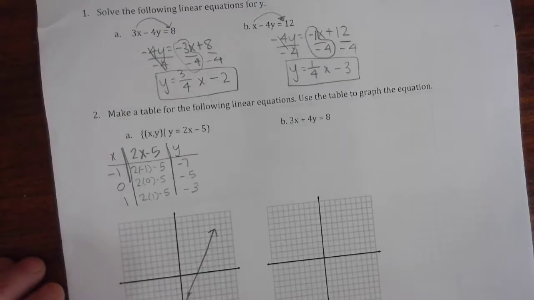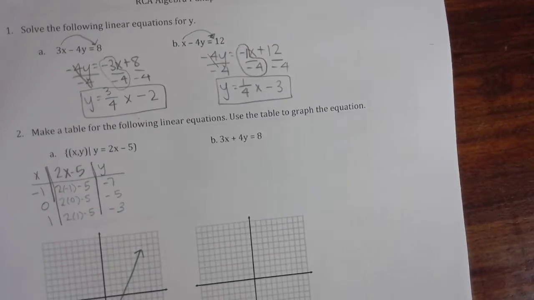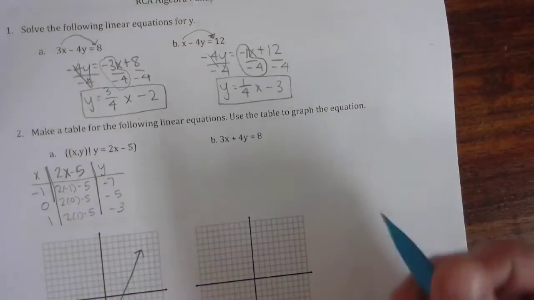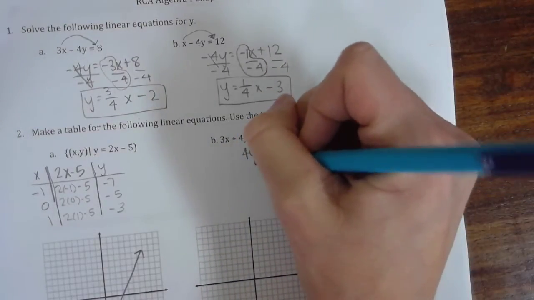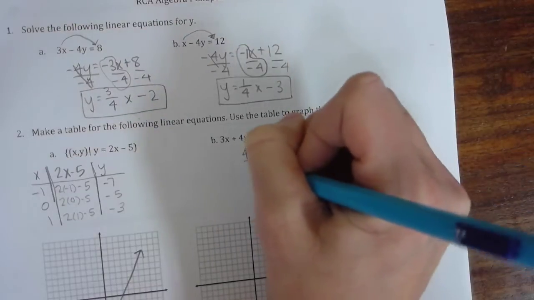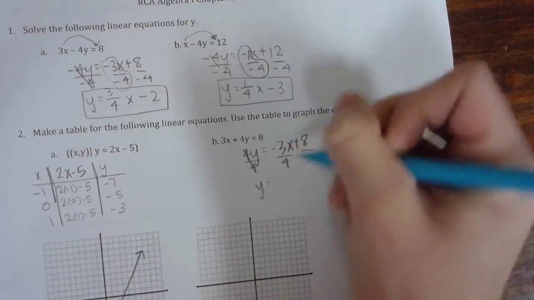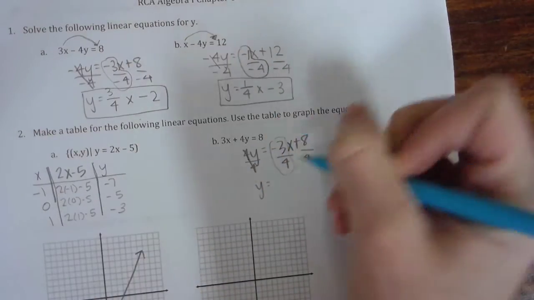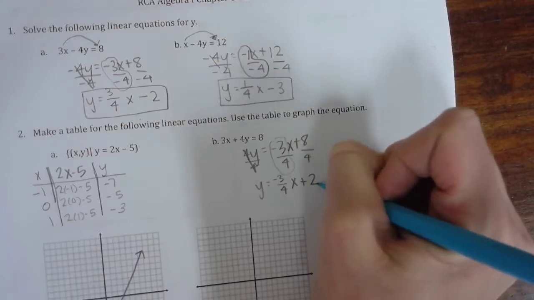Okay? For B, what we have to do first is solve for y. You always want to solve for y unless it's an intercept, x and y intercept problem, and we'll see an example of those. So if we solve for y here, we'll get 4y equals negative 3x plus 8. Divide everything by 4. Get y equals, this becomes its own little fraction. You get negative 3 over 4x plus 2.